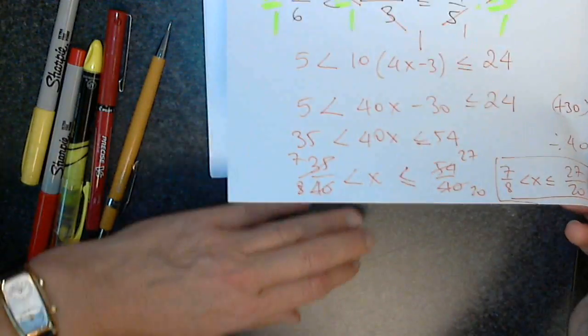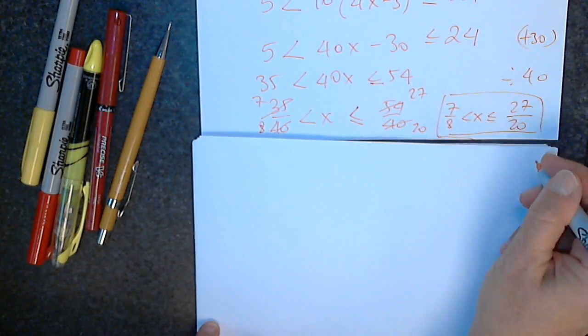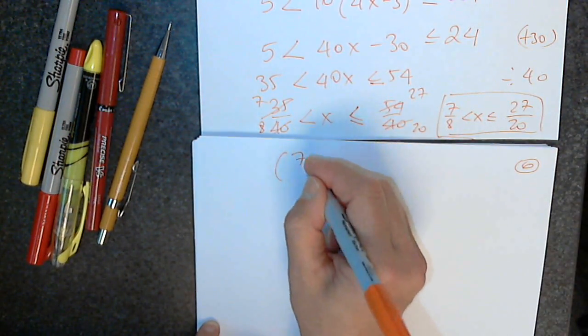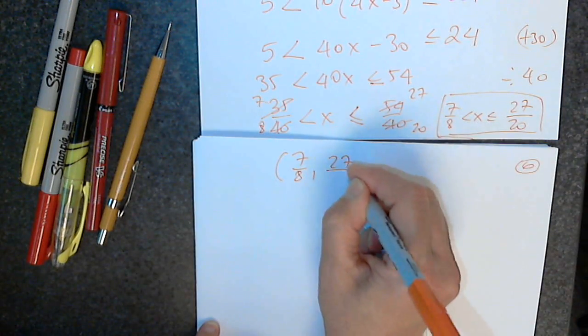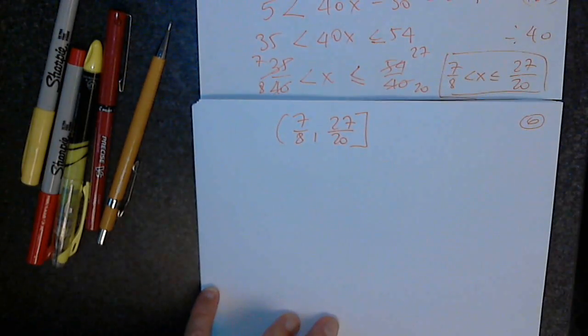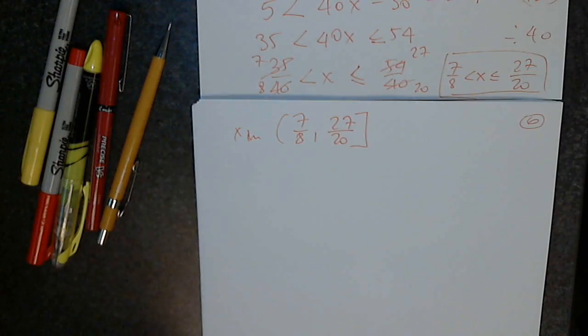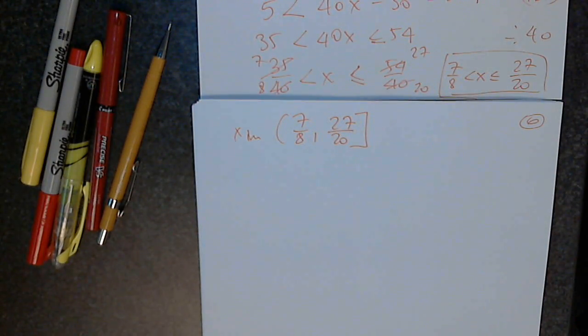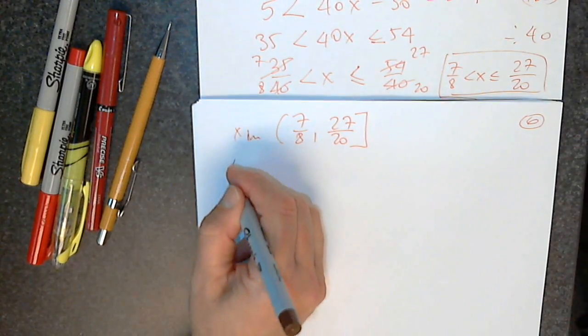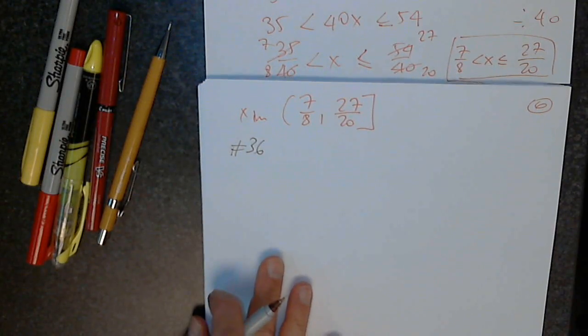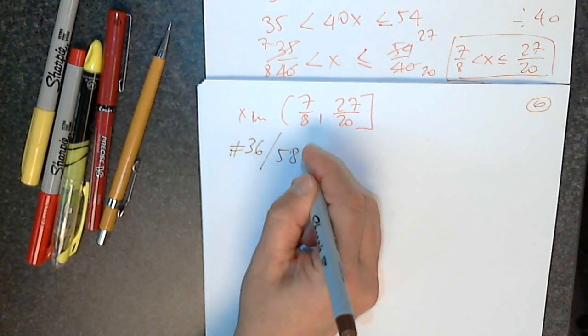In interval notation, 7/8 comma 27 over 20. Okay, good review. But we are really interested in 9.2, 9.3, and 9.4. Well, 36. 36, let's take a look. 36, very good. 36 on page 582.